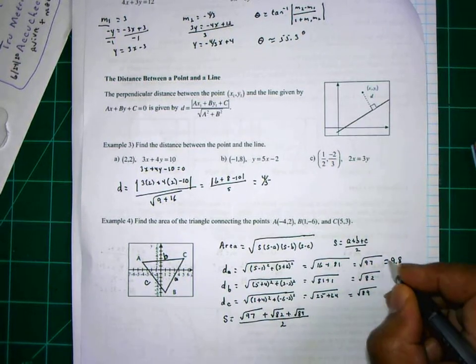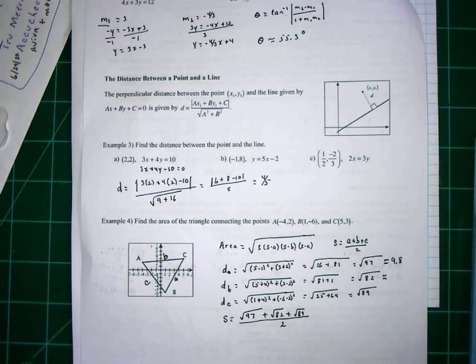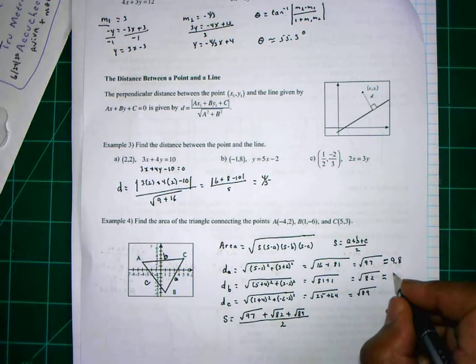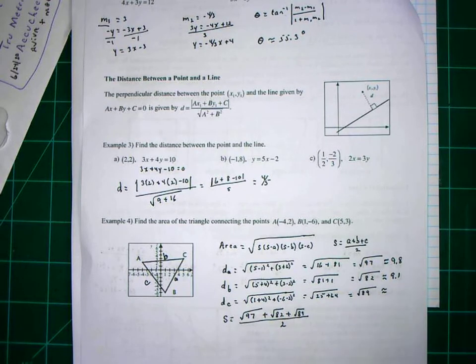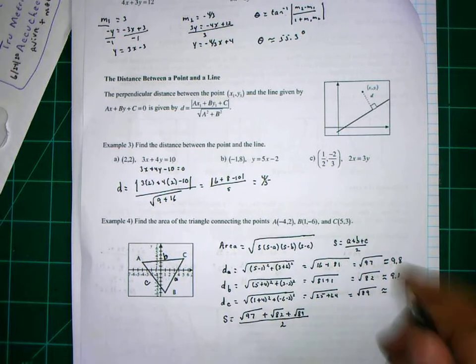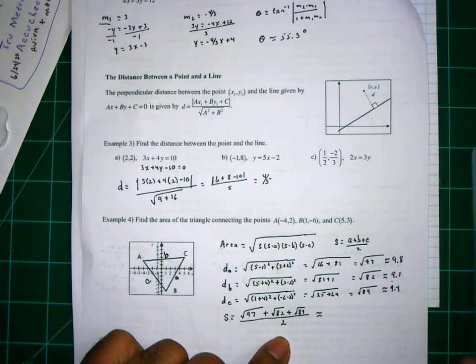The square root of 82 is 9.1, and the square root of 89 is approximately 9.4. So this is going to be approximately 9.8 plus 9.1 plus 9.4. Then we're going to divide that by 2. So this turns out to be approximately 14.15.